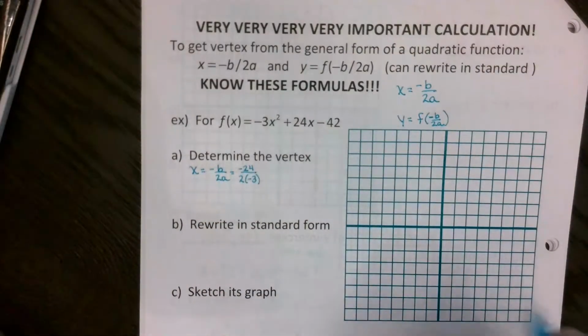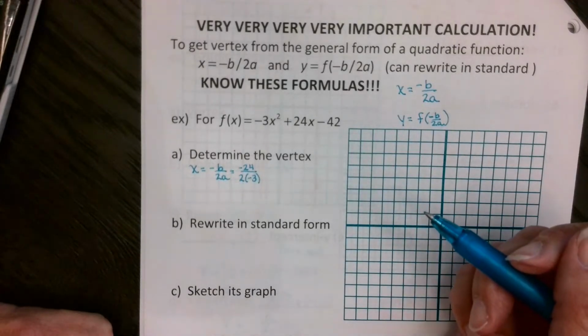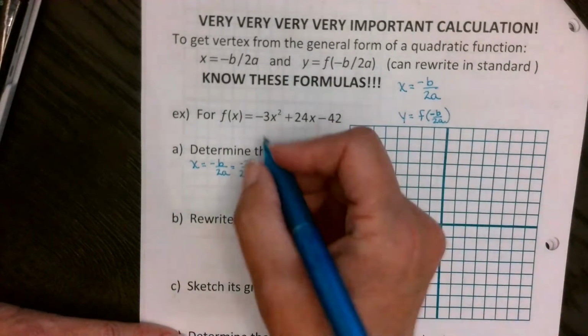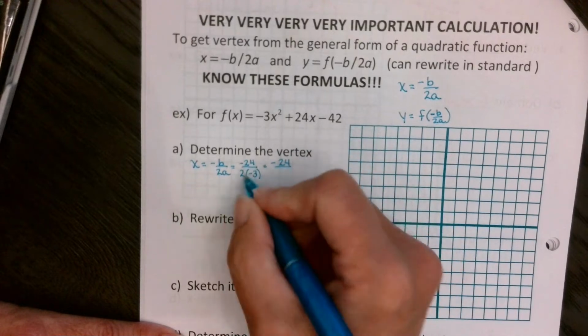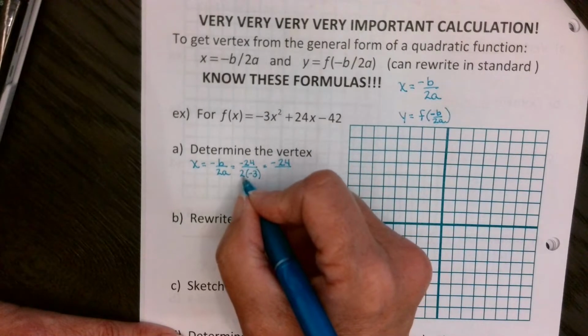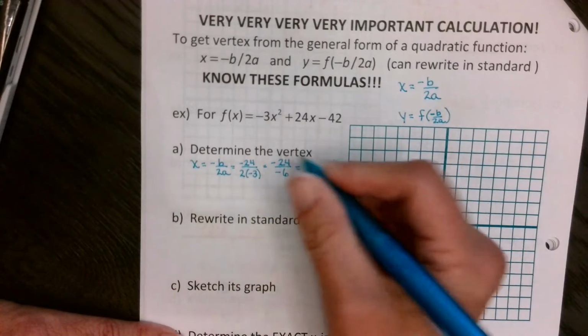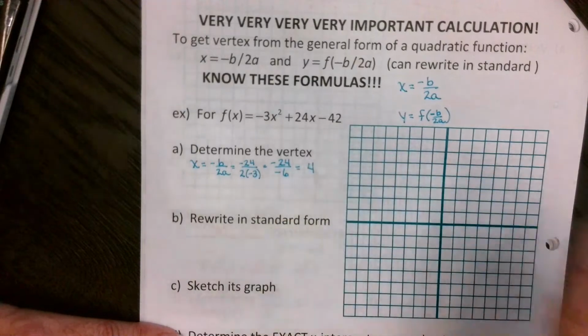Guys, do not use your calculator yet. You can use your calculator, just don't do it at this point, because if you don't plug it in right, it's going to be wrong. I want you to simplify this first. If you need your calculator for 2 times -3, that's fine. But you'll have -24 over -6, which gives me a +4.